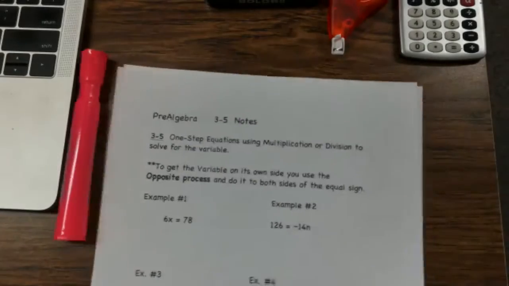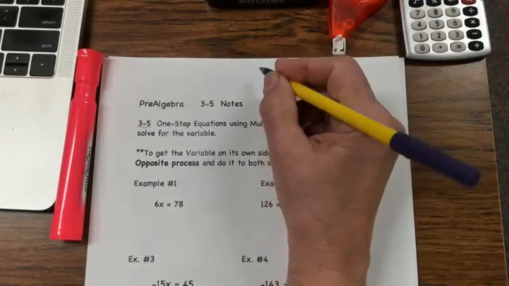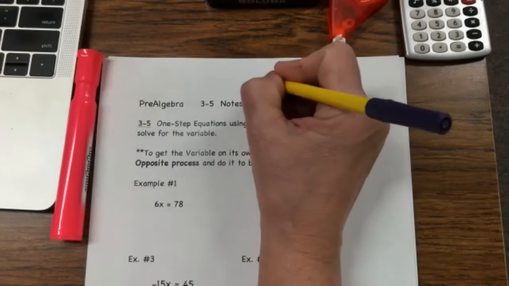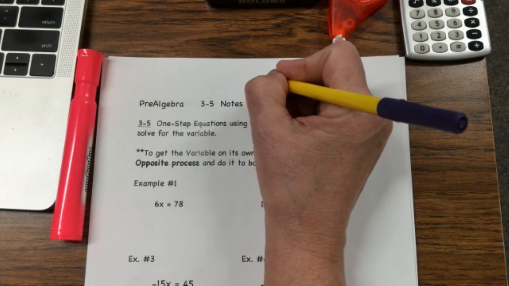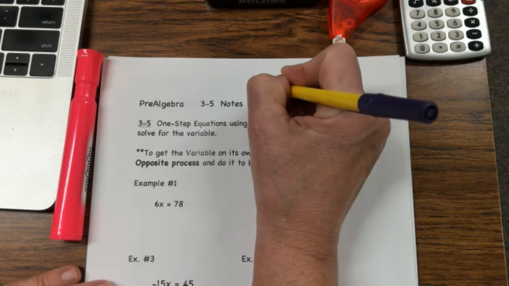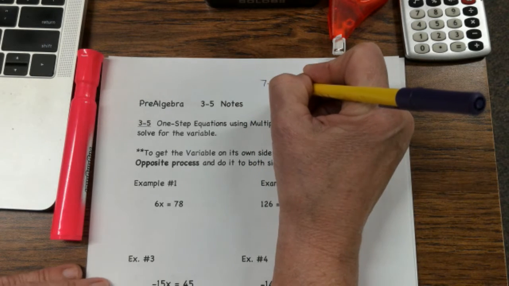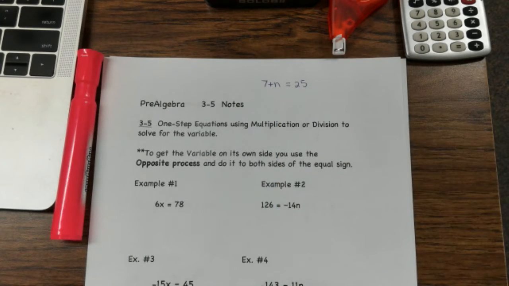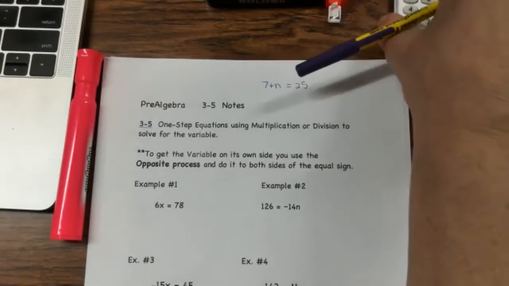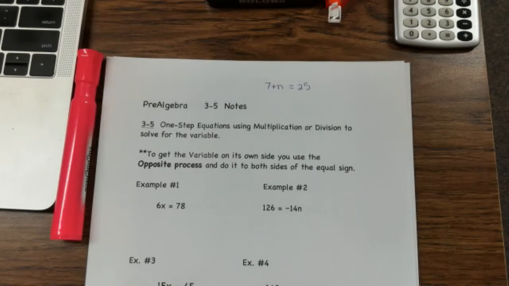All right, here's our note sheet, and up in the corner, I'm going to put an example of a problem that we did in the past. And that would be something like, we'll say 7 plus n equals 25. Okay, would you write that on your note sheet? So we're working. I'm just not going to be giving you an assignment. So you need to show me that you're working each day also.